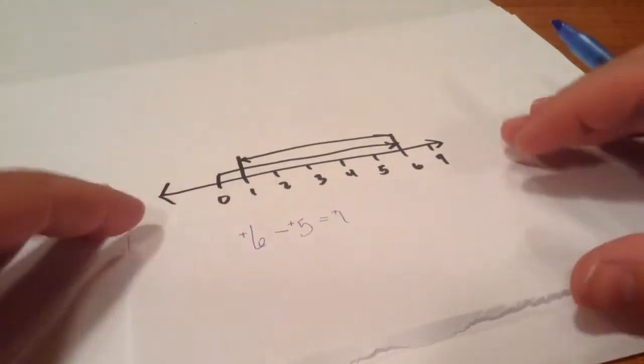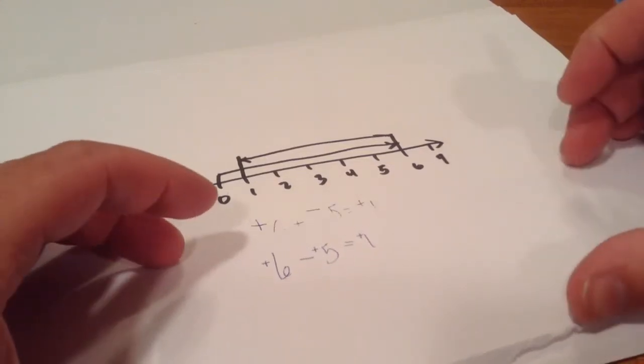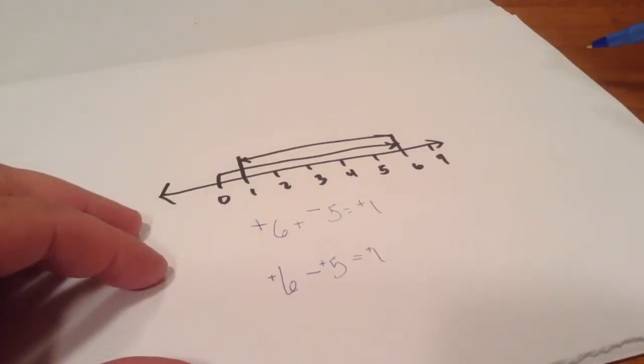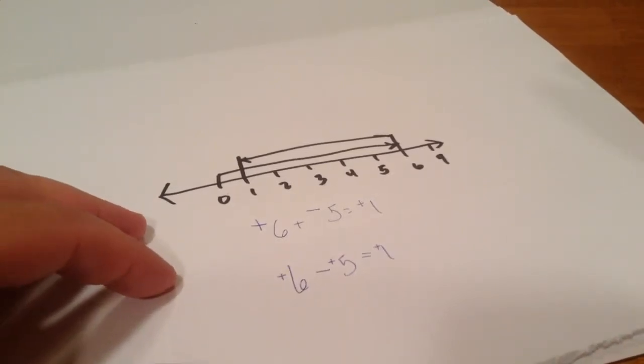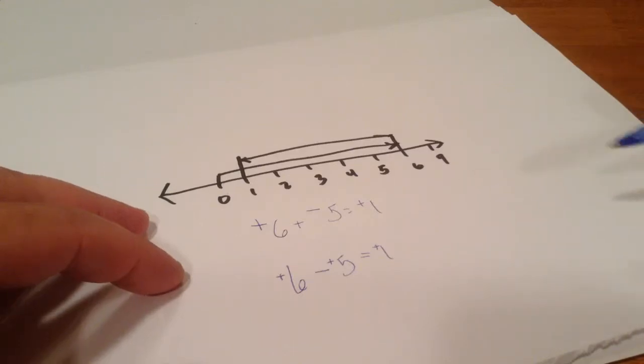So I have two different equations that give me the same result. Positive 6 plus a negative 5 equal to a positive 1, and a positive 6 minus a positive 5 also equal to a positive 1.